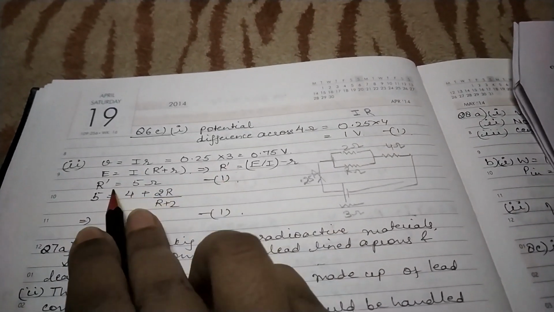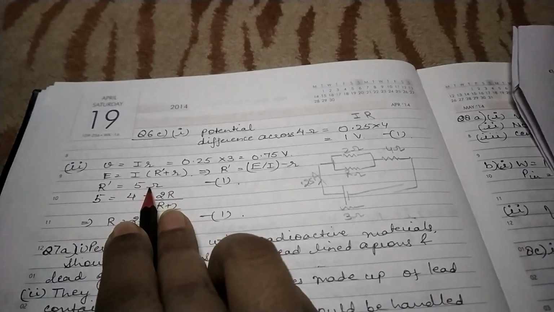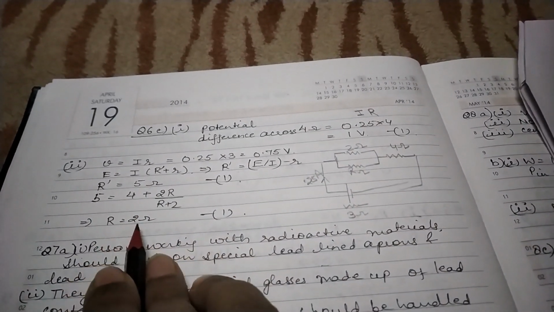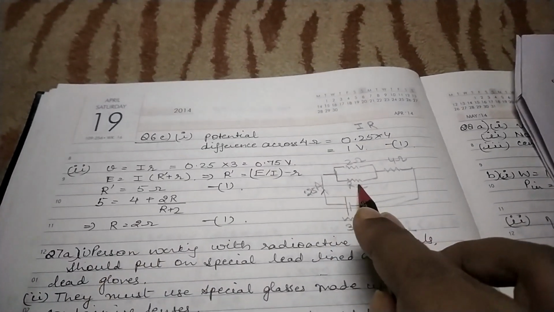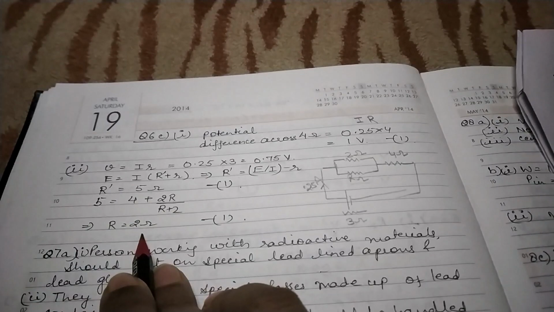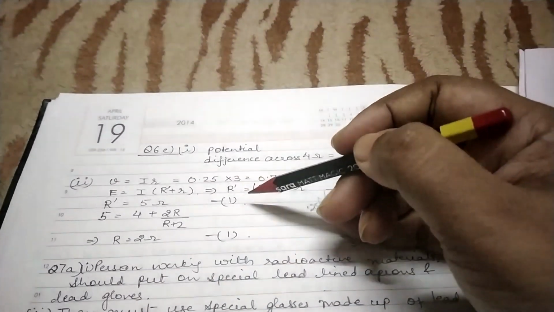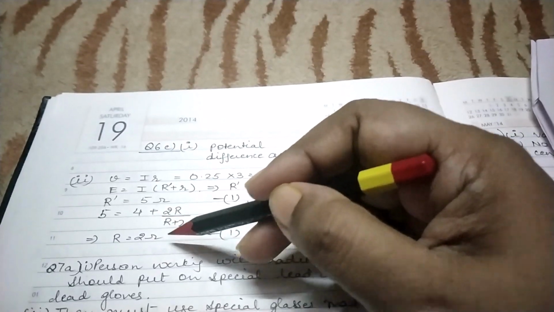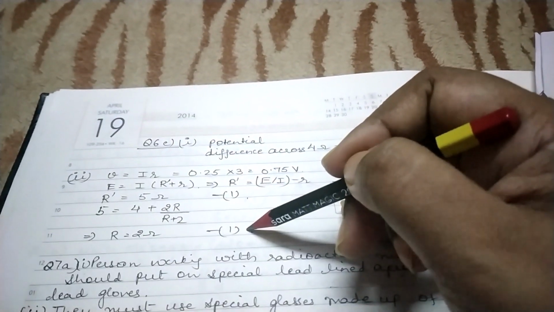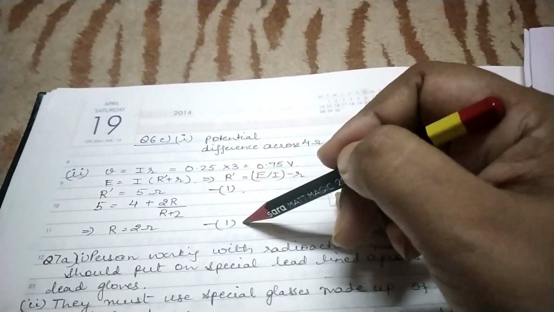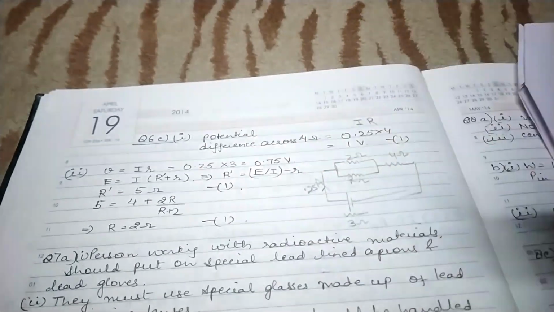So once we find the equivalent resistance of the entire circuit, we can easily find the unknown resistance R, and the value will be 2 ohm. So the main equation carries 1 mark and the final answer with correct unit carries another 1 mark. This was question number 6.